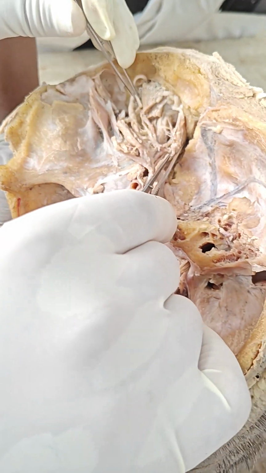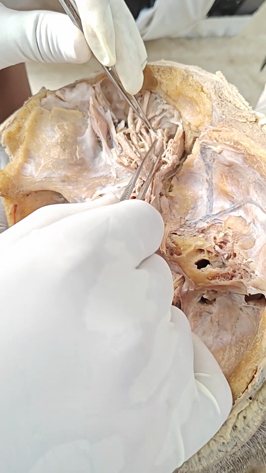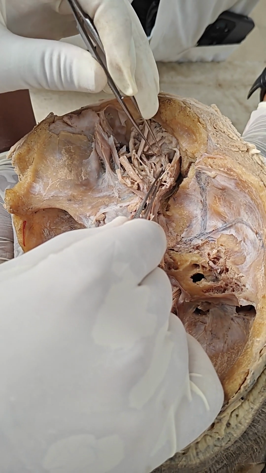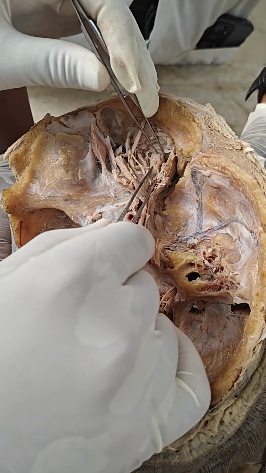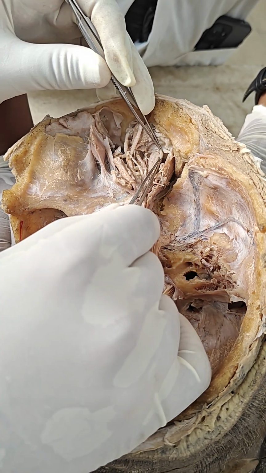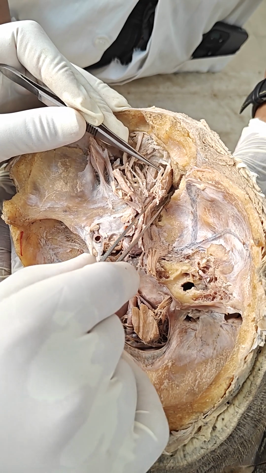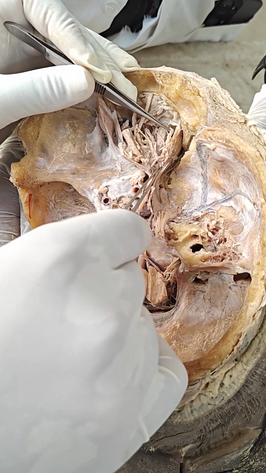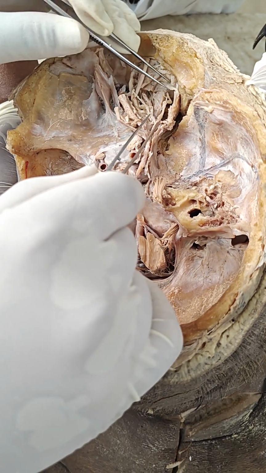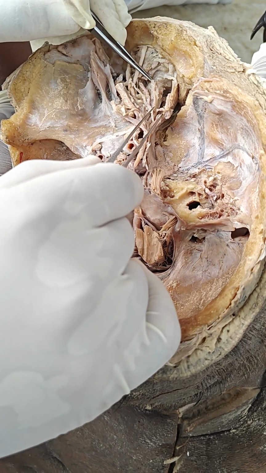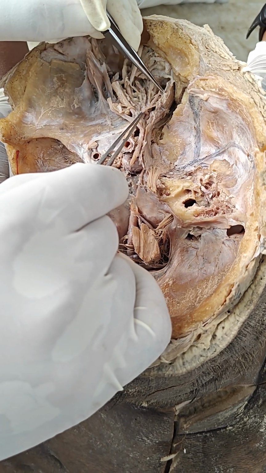Here you can see this is the optic nerve. We have just got the sheath of the optic nerve, and inside you can see the optic nerve. Along with it, you can see this is the central artery of retina. It is a branch of the ophthalmic artery. The ophthalmic artery basically gives three main branches: the central artery of retina, and this is the lacrimal artery.